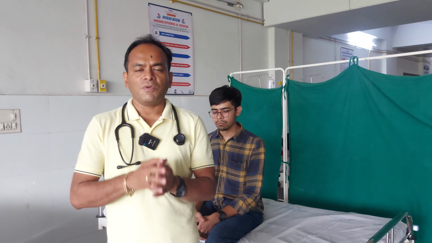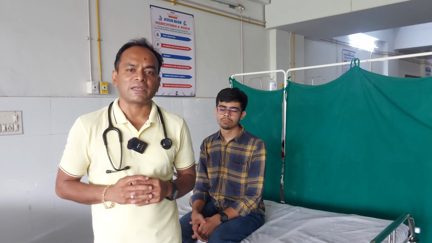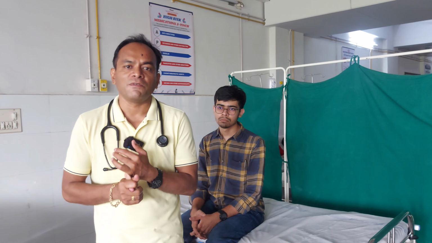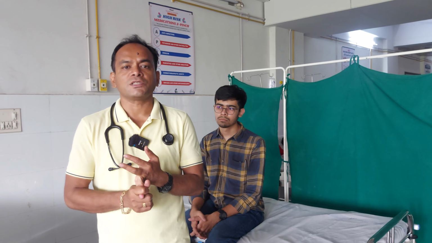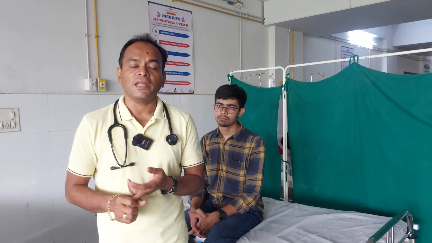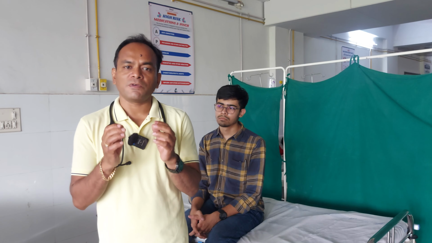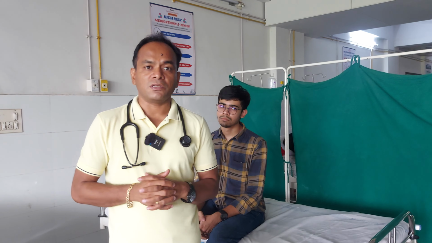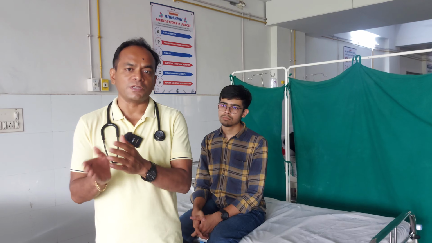But today we'll see some of the tests that we usually do for checking the posterior column tracts, like proprioception, where we will check the position sense and joint sense, then vibration sense, and Romberg's test. Romberg's test is one of the most important tests to check for posterior column tracts. This comes under sensory system examination in the exam when the students are appearing.